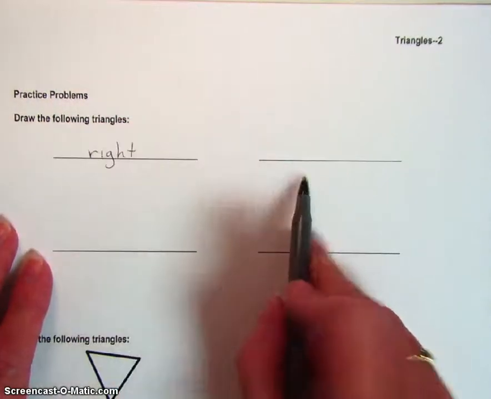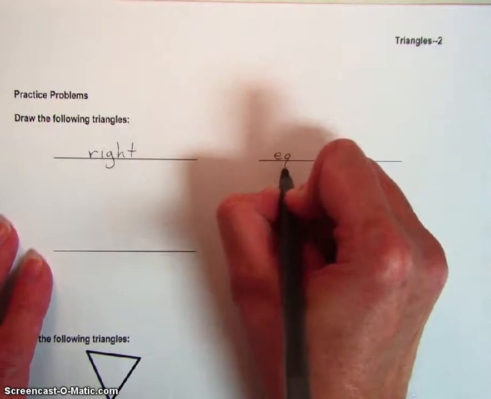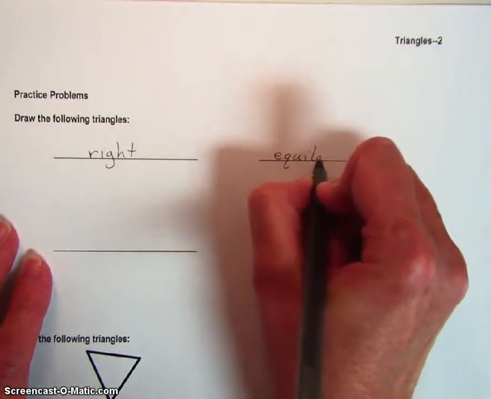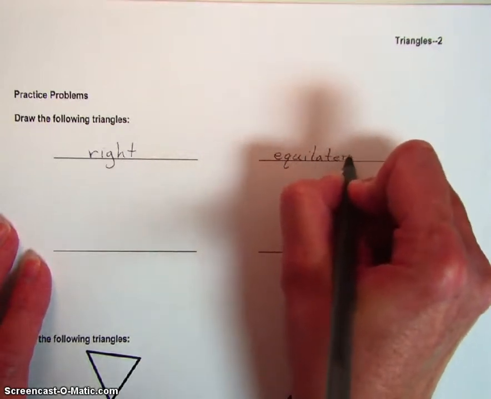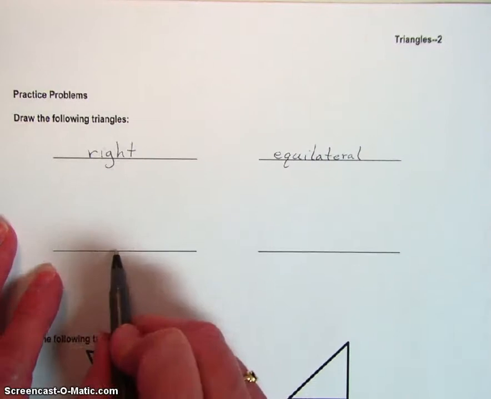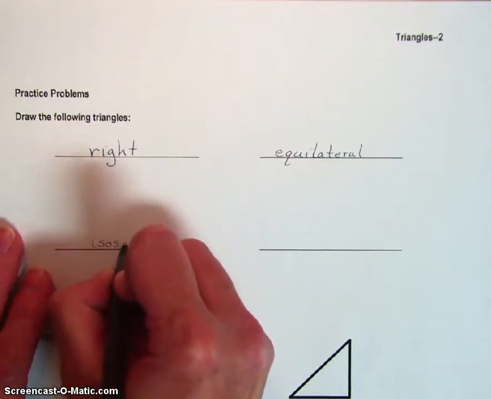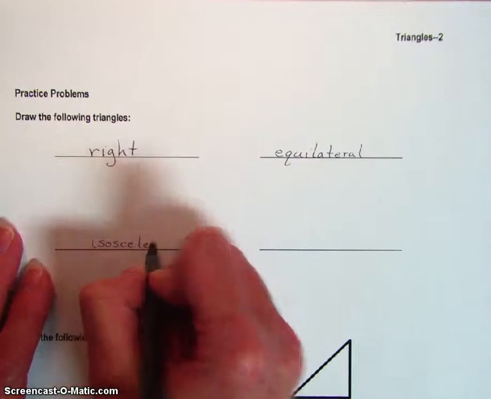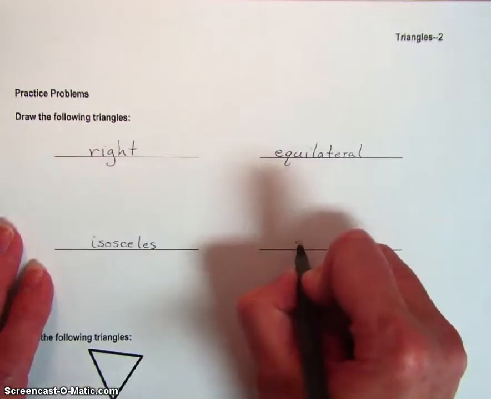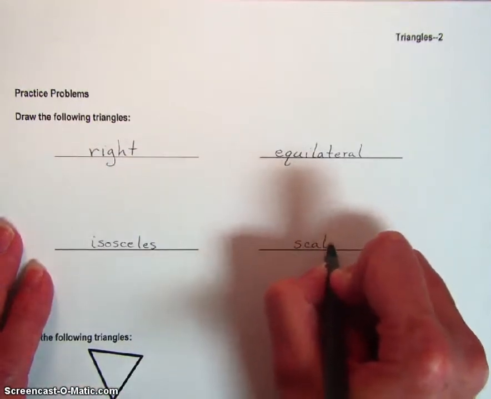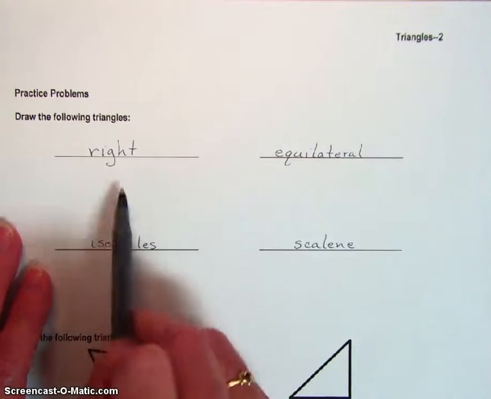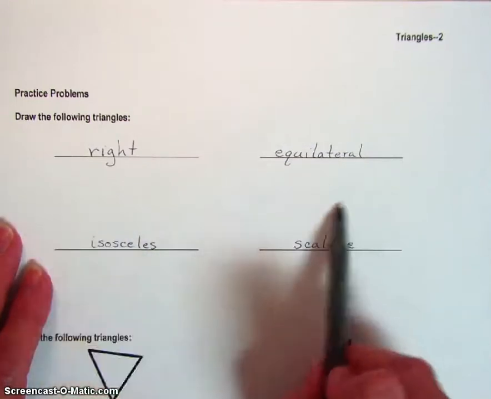On the one next to it, you're going to draw an equilateral triangle. Down below, an isosceles triangle. And below our last one, a scalene triangle. So just draw the triangles right below each of these names.